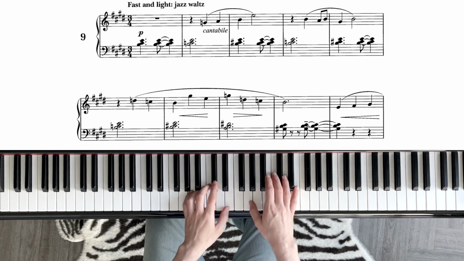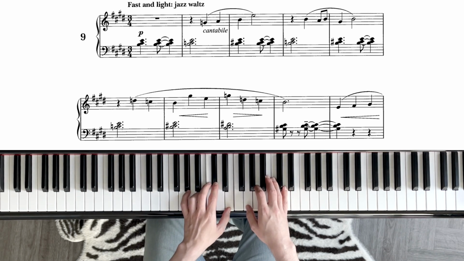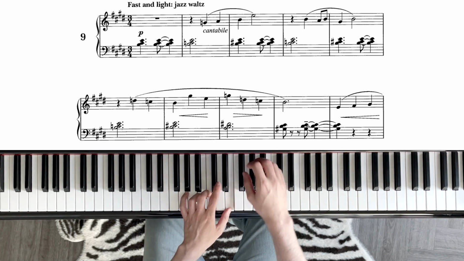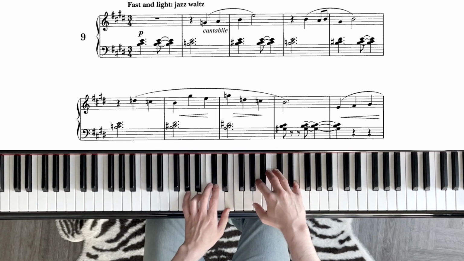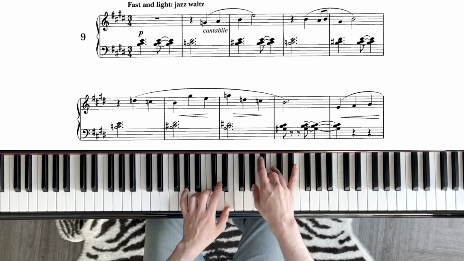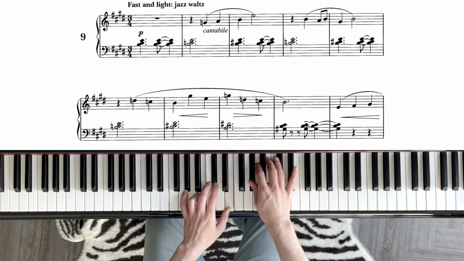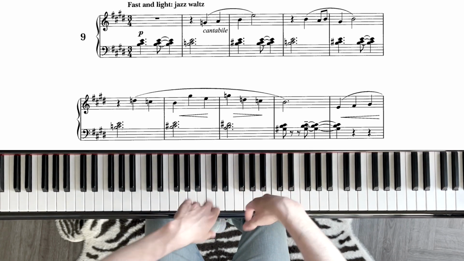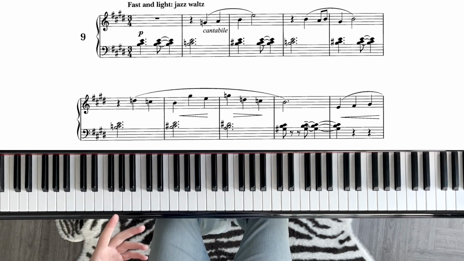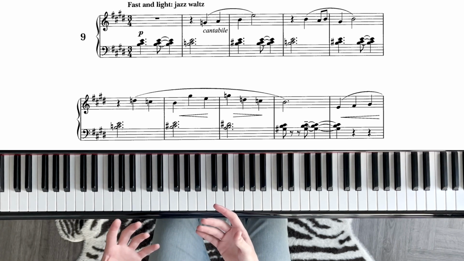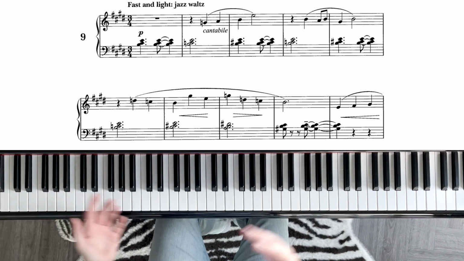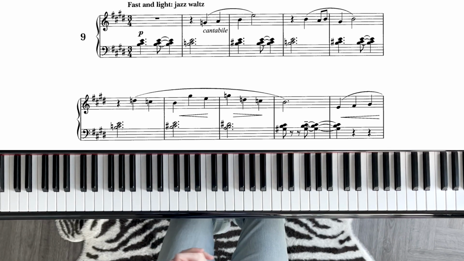my right hand. So 1 and 2 and 3 and 1 and 2 and 3 and. So as you could see, because I was counting for the left hand already, the right hand was easier to get in. But the left hand is what's causing the biggest trouble in this exercise, because it's very sustained all the way through, but the rhythm is kind of broken into 2 in the middle of the bar.